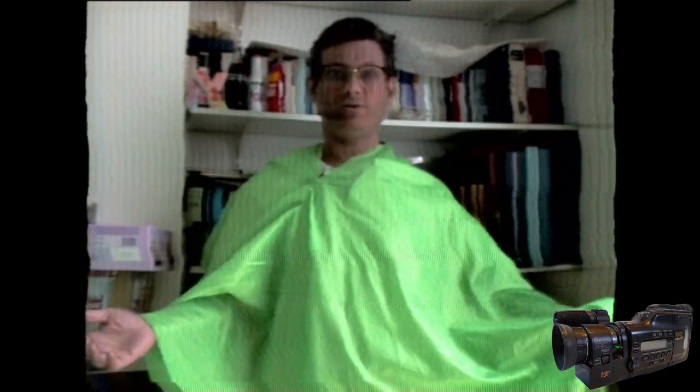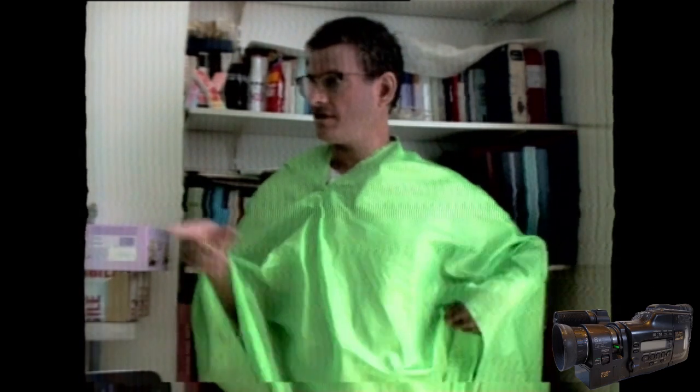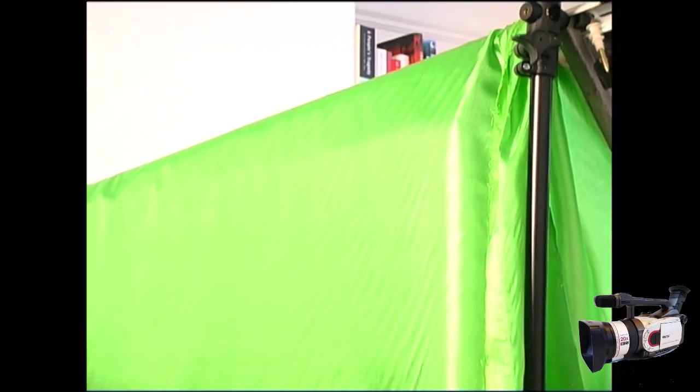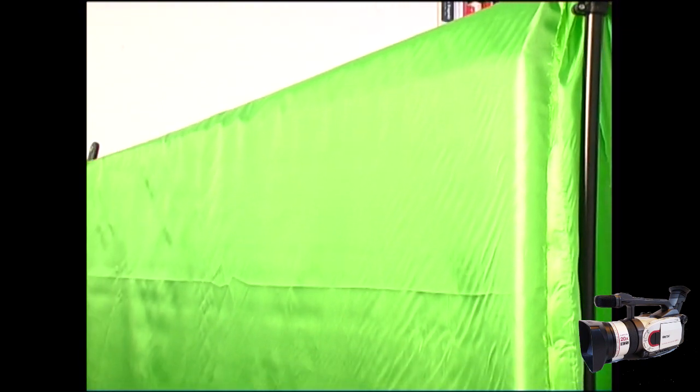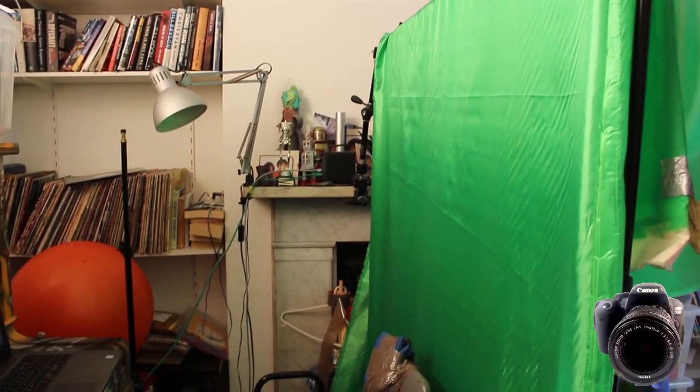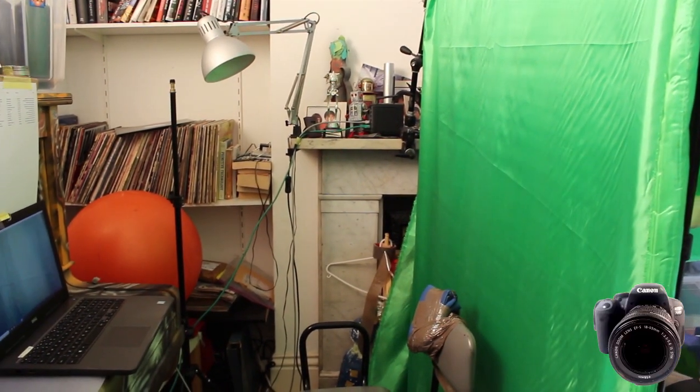Now, not only do you need your green poncho, you need your background behind you. And that's what I've done over here. So here's what I've done. I have got some of this green polyester, and I have put a bar between 2 light stands, and the polyester just hangs below there.